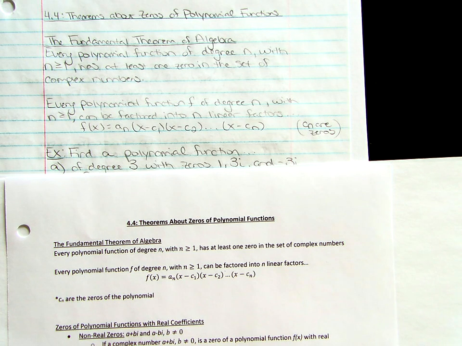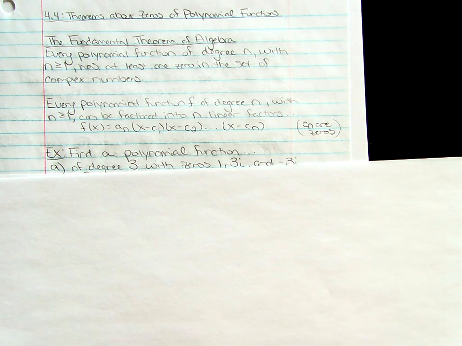Okay, so 4.4 is all about theorems of the zeros of the polynomial. So remember, zeros is the same thing as solutions, as results, as x-intercepts. They all mean the exact same thing. So everything that we cover today is a theorem about a possible zero or solution to these polynomial functions.